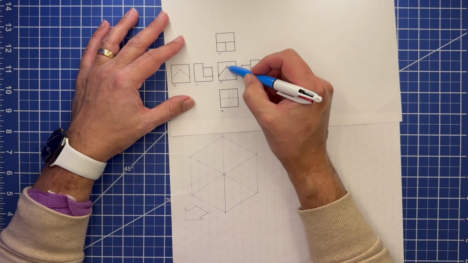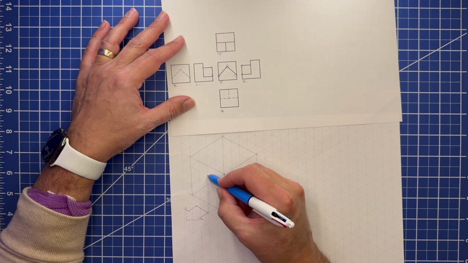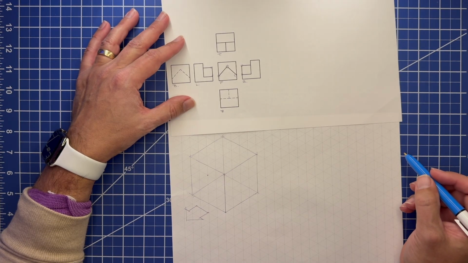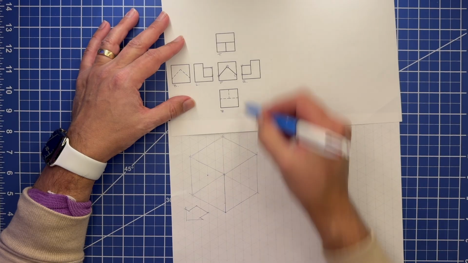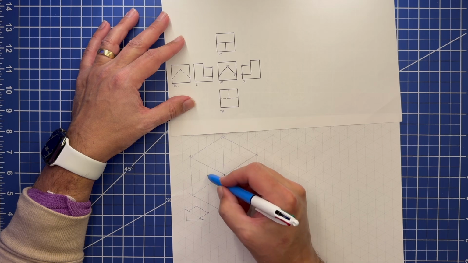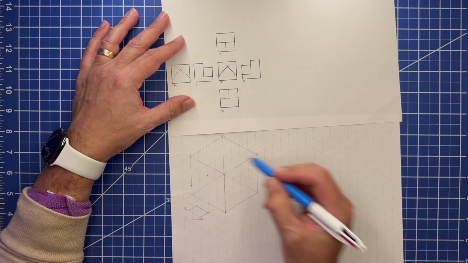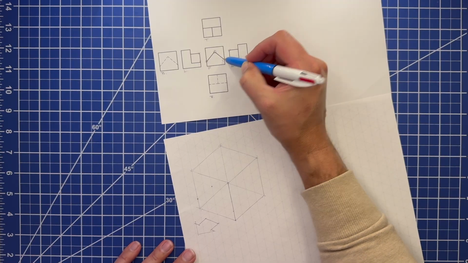And so to find this point, I'm going to go to the center, halfway over, and then 3/4 up. To find this point, I'm going to come right here. It's just 1/4 up. It's all the way to the right edge of my front view. And then the same thing mirrored to the other side. So I'm going to draw this line in and this line in.